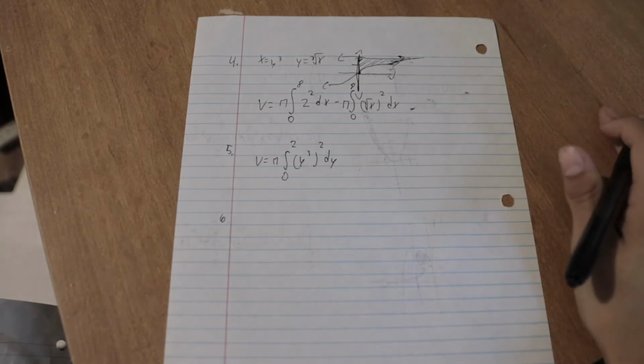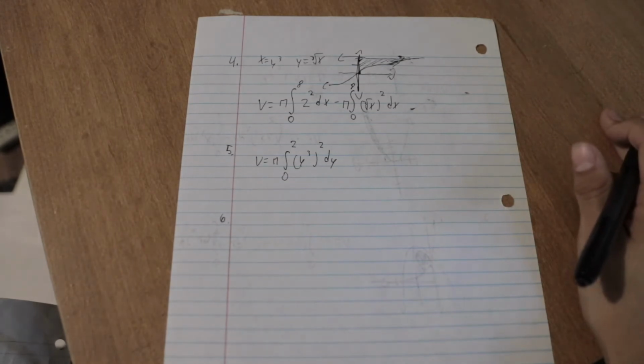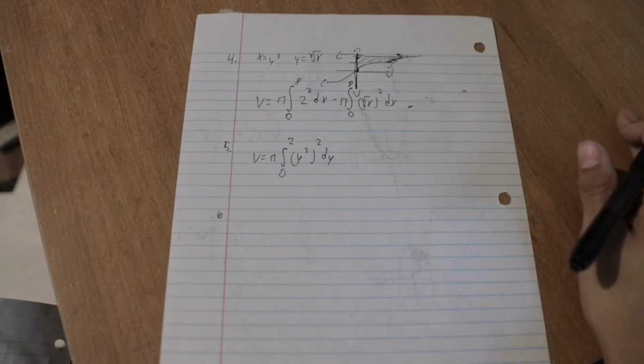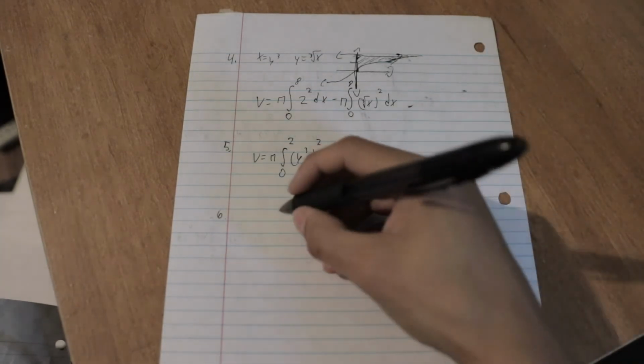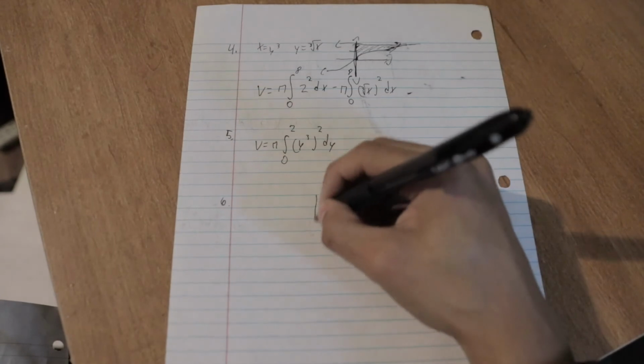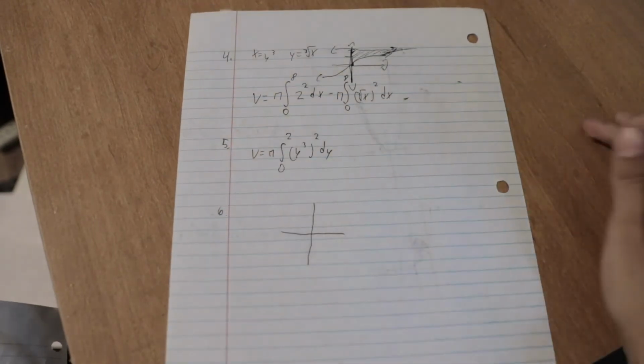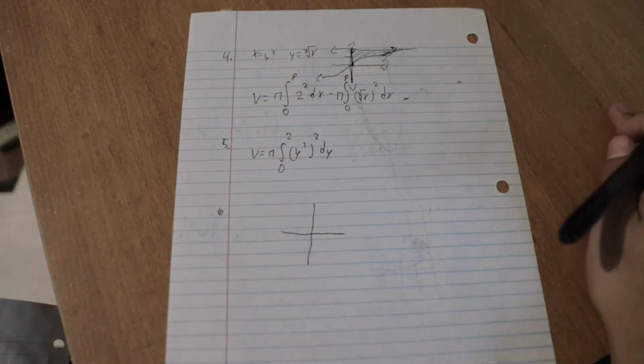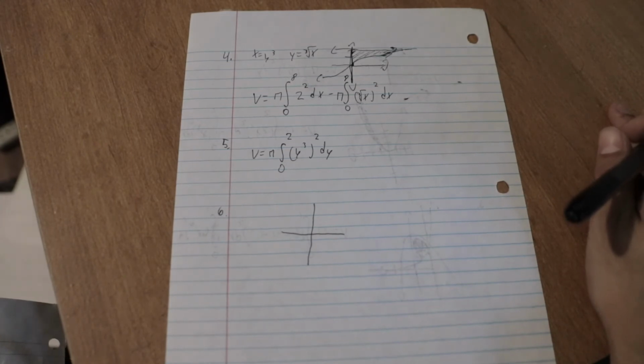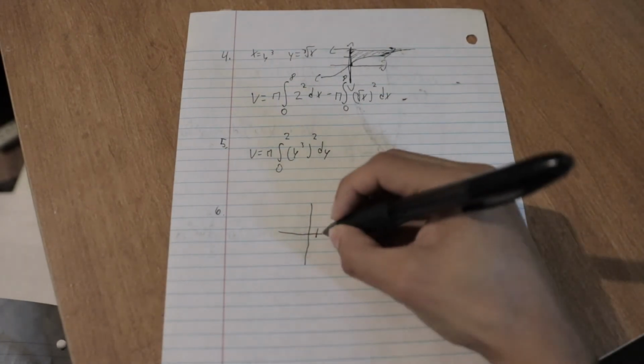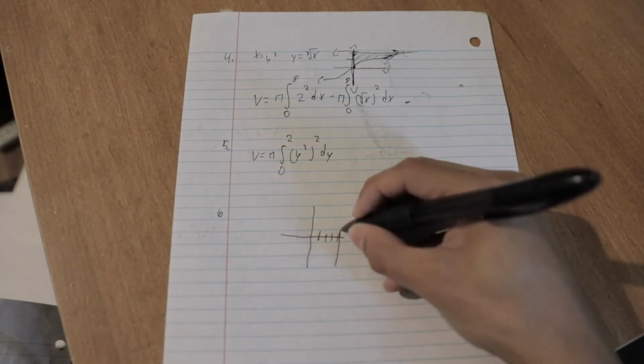And the last problem. We have the equations x equals 5 minus y squared and x equals 4. And we're going to rotate this around the y-axis. So, once again, this one's a calculator problem, so we can use the calculator to graph this. We have x equals 4. So that's 1, 2, 3, 4. It's going to be right there.